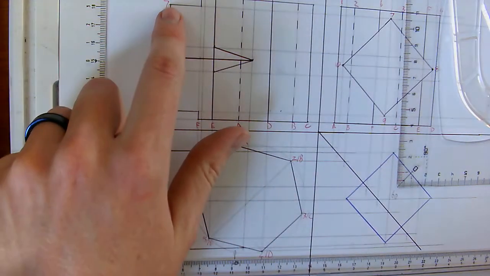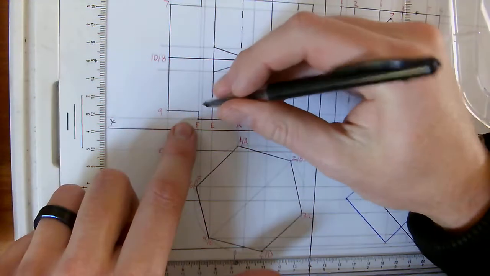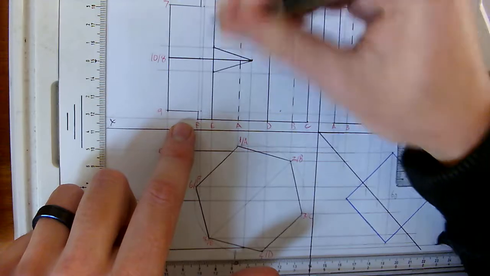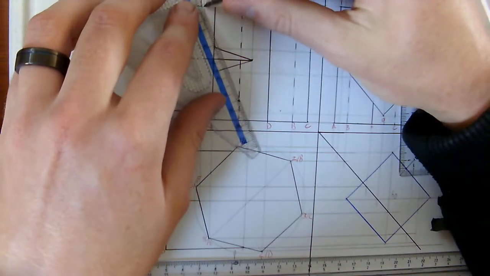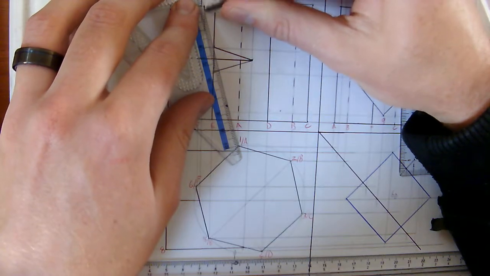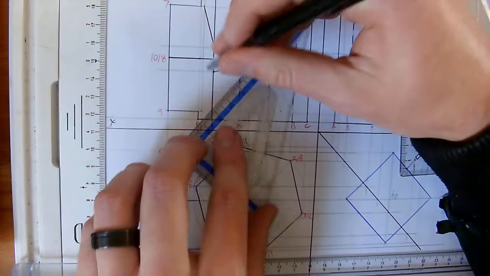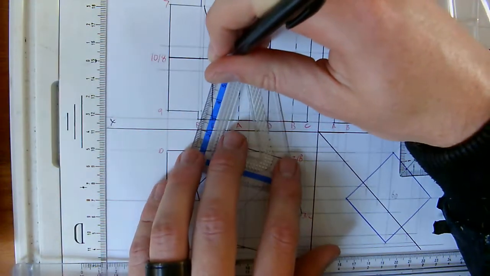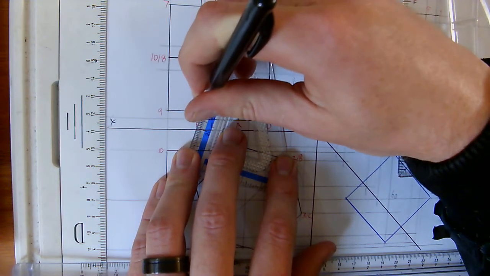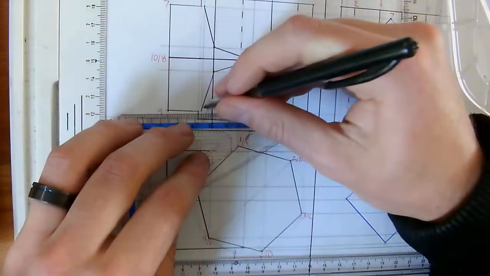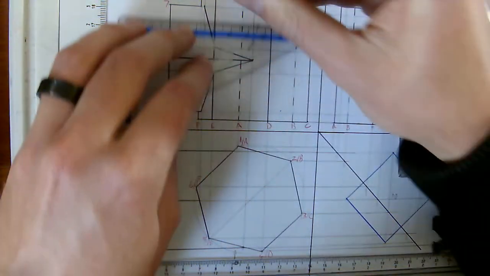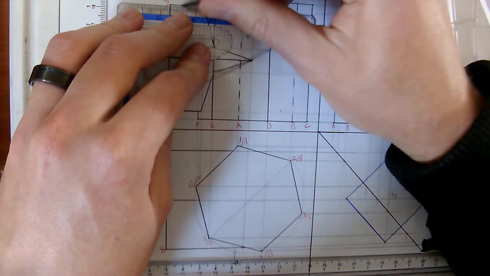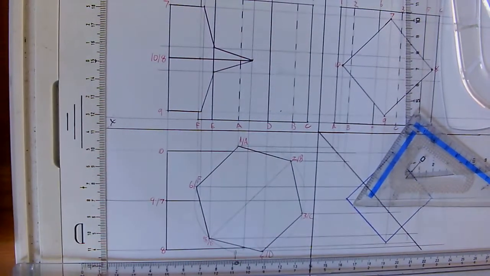And where 7 and 9 on your front view and from the top view connect, you make 2 little dots there and then connect the horn to that point there. So here and here. So the front part is done.